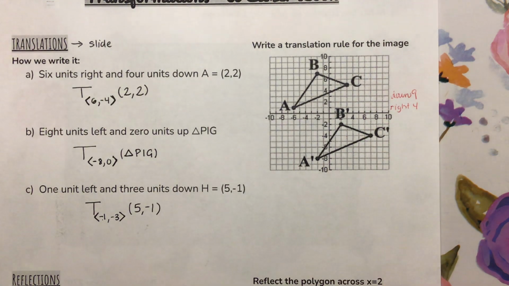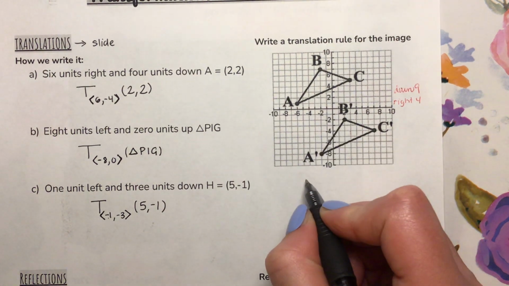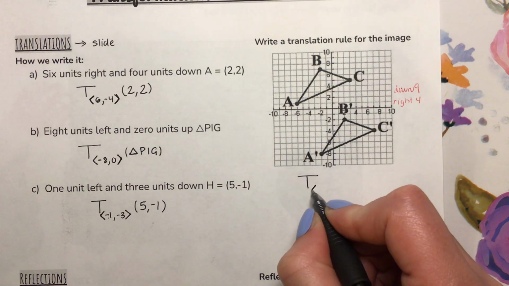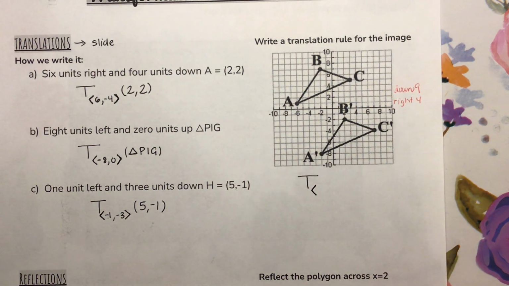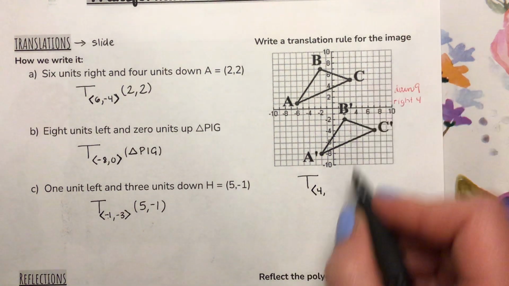Okay, so just keep in mind that whenever you count this, you're going to put the X rule first and then the Y rule next, because it's kind of like X and Y coordinates. It's not a coordinate, but we put it in that order. Okay, so what are we doing to triangle ABC? Well, we are translating it. How are we translating it? So that's going in these pointy brackets down here. We moved it to the right 4, and then we moved it down 9.